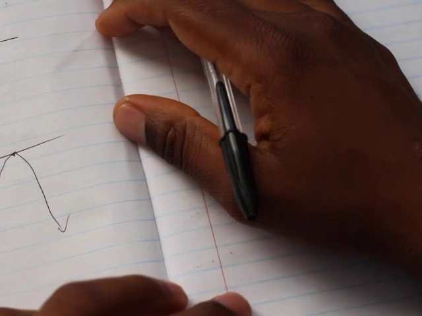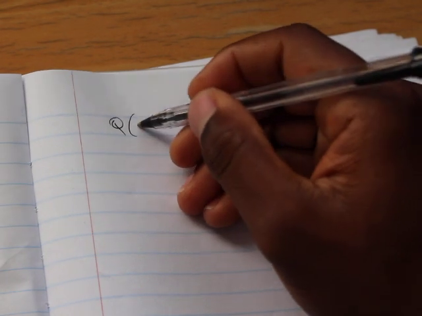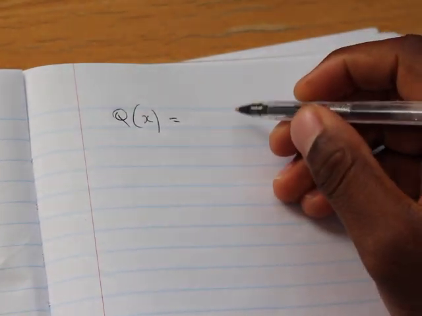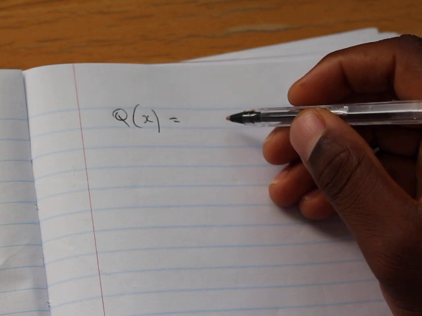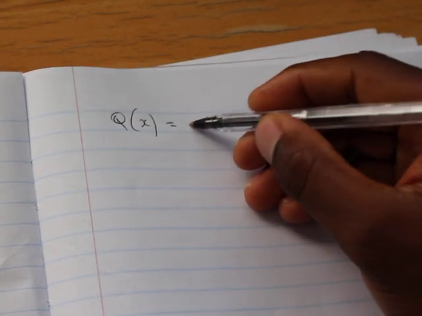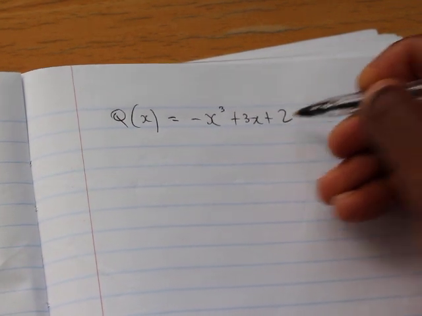So it's all systems go. Now what we're going to do is we're going to say, all right, now we know that q of x looks like this, right? Q of x looks like this. This is where it becomes very important to look at the figures that you got and think about how your graph is going to look.